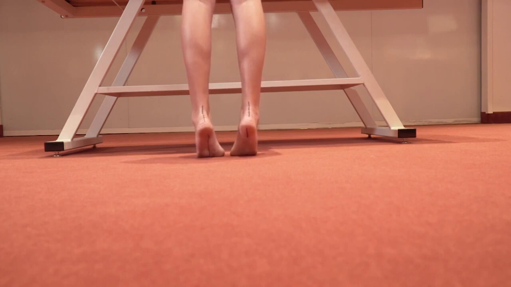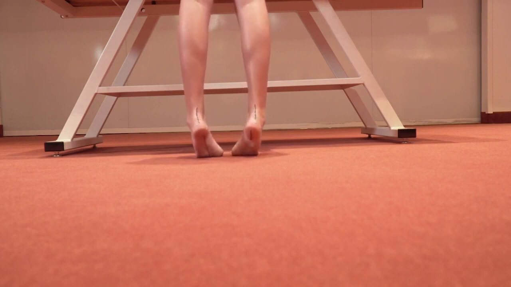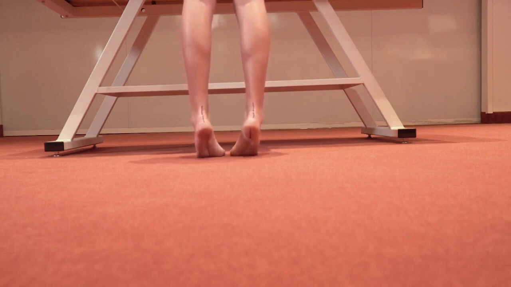That joint is called the subtalar joint, and that's the joint through which the heel either turns outward in a valgus deformity, like a flat foot, or inward, such as in a cavovarus deformity associated with peripheral neuropathy.